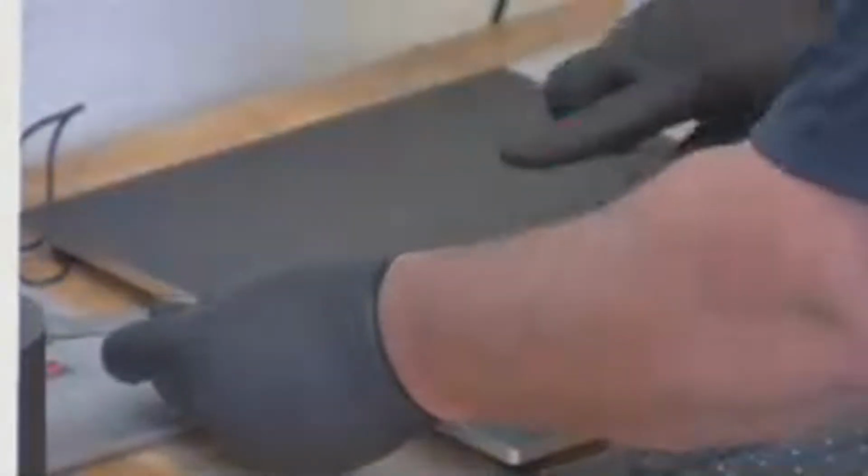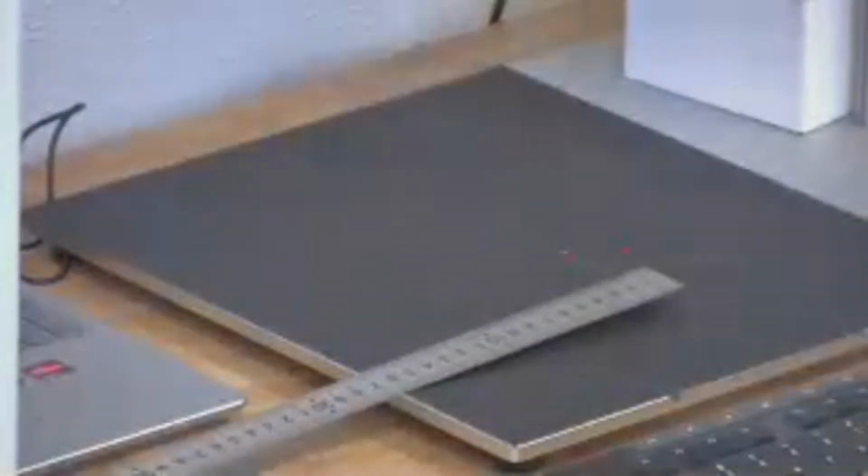Measurement 4 is like 82 millimeters. Measurement 5 is going to be, maybe at this point it would be beneficial to manual focus.